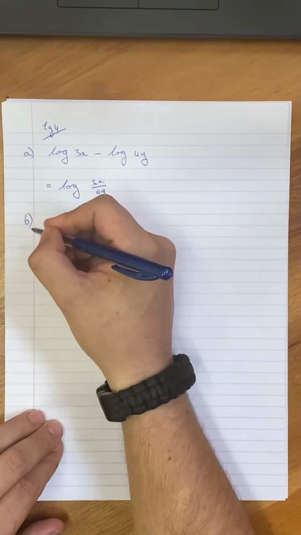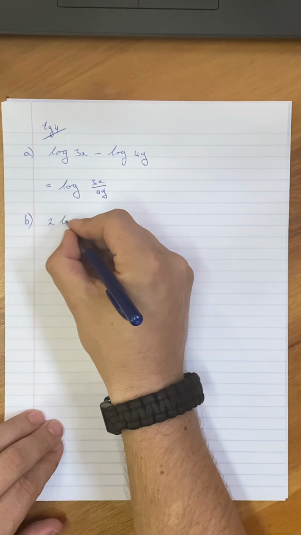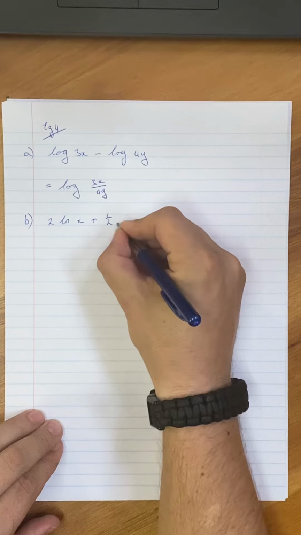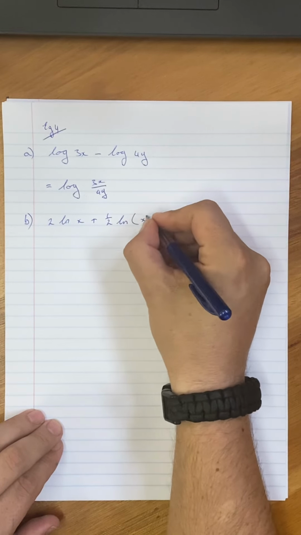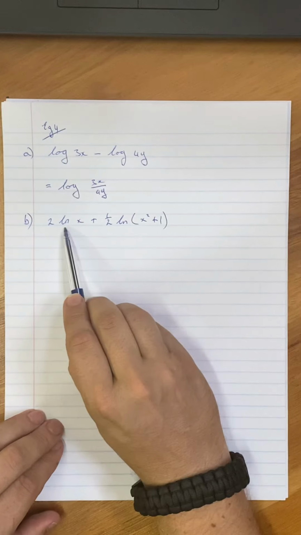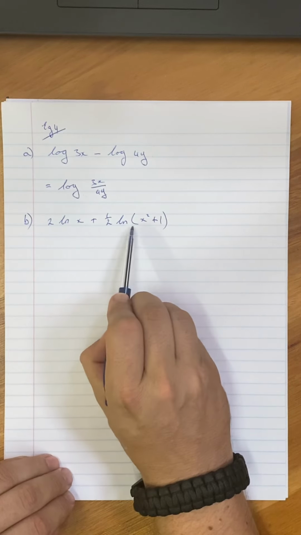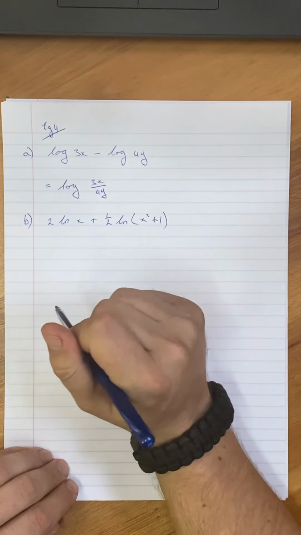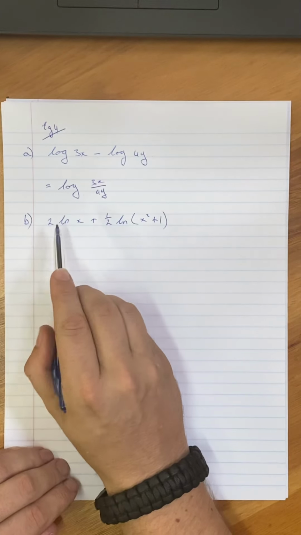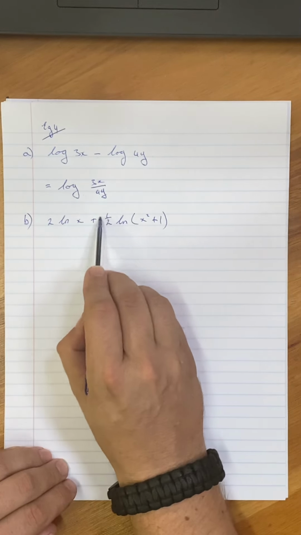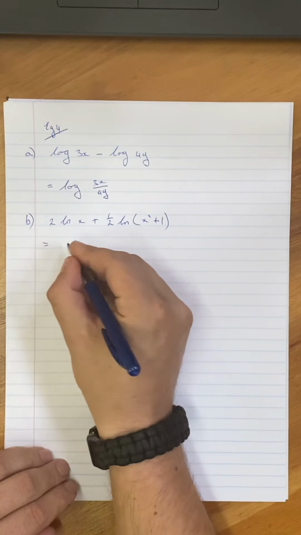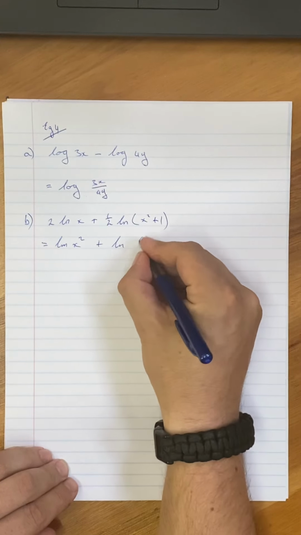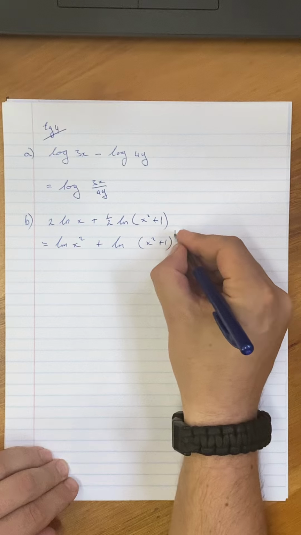Okay, question B. We've got 2 ln x plus a half ln x squared plus 1. Now, because we're dealing with ln or natural log, our base here and here would be e. All right. But now the log laws and the ln laws are exactly the same. So the first thing I'm going to do, grade 11s, is I'm going to take the 2 to the top there, and I'm going to take the half to the top there. So this becomes ln x squared plus ln x squared plus 1 to the power of a half.